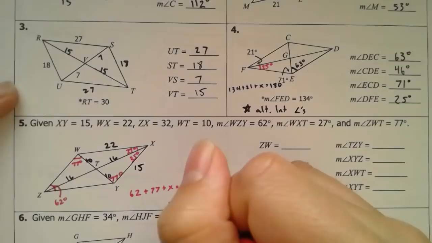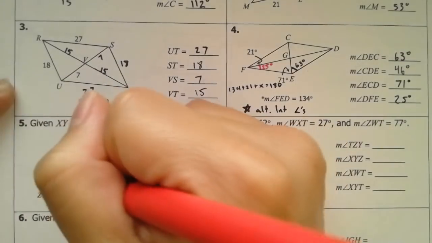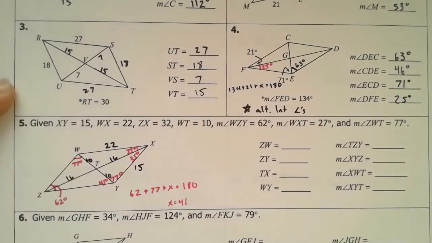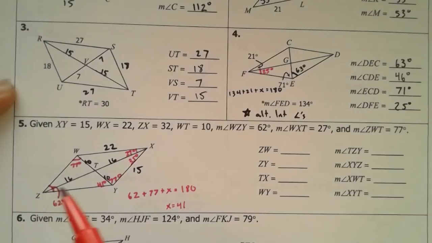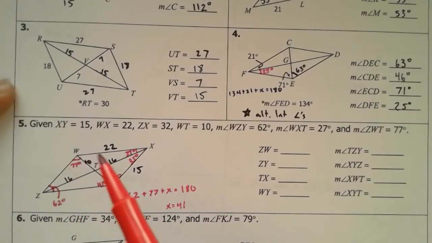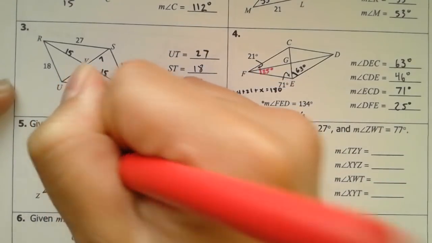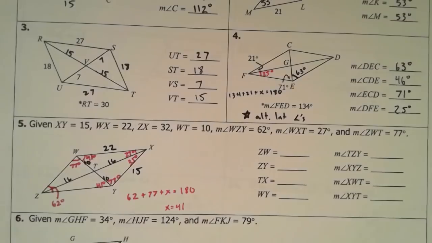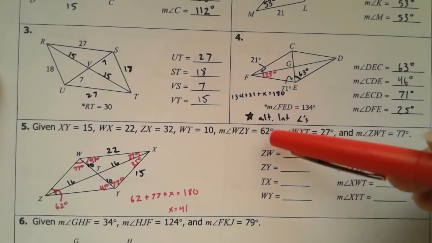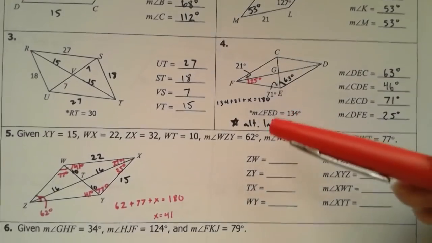So x is 41 degrees. This one here, this small one, is 41 degrees. And you can use the same idea of alternate interior angles now, looking at it this way, so that this angle here is also 41 degrees. So now I think we have enough to be able to fill out everything.